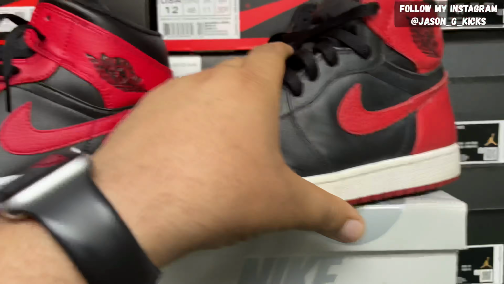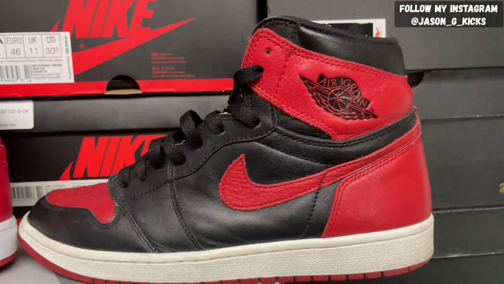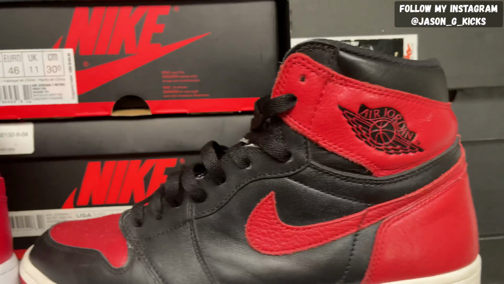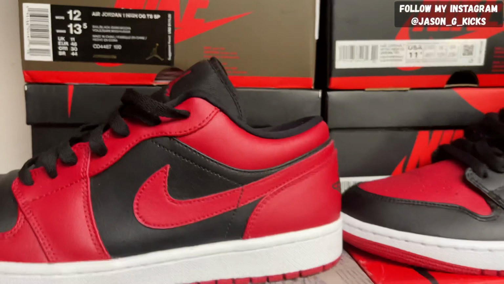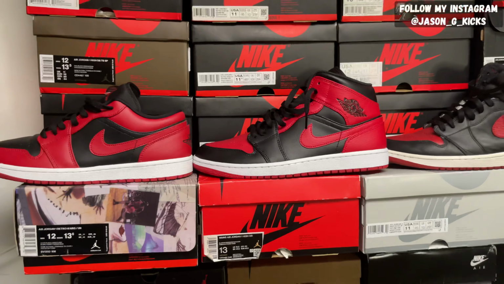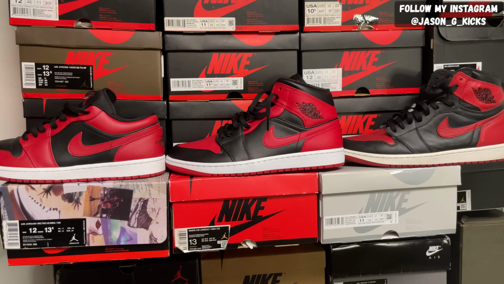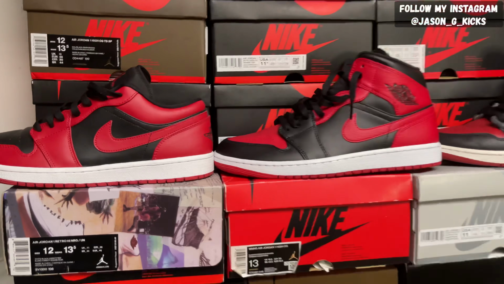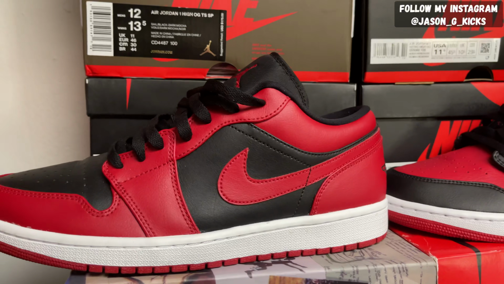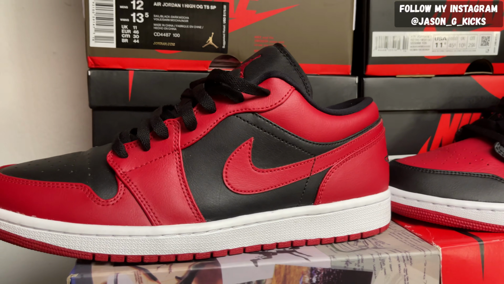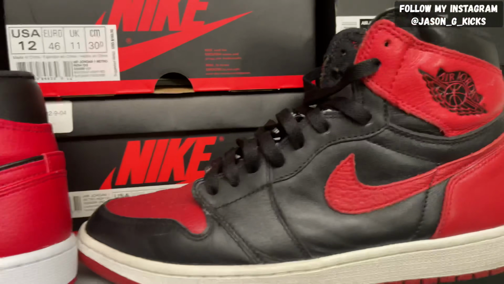Now let me move this a little bit so I can show you this. Where I'm going with this is the main difference, the height of the three of them. That's the main and obvious difference between the three of them, the height. This one is the most obvious, very different, because it's a low, super low sneaker. And this is a mid and this is a high.